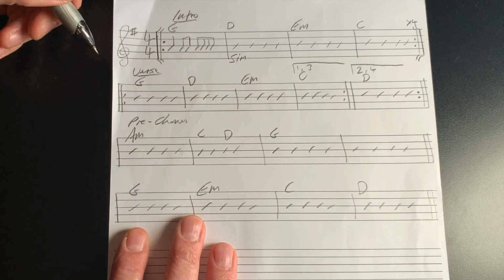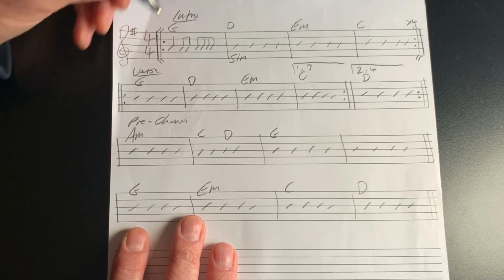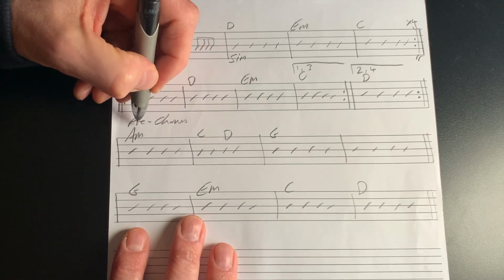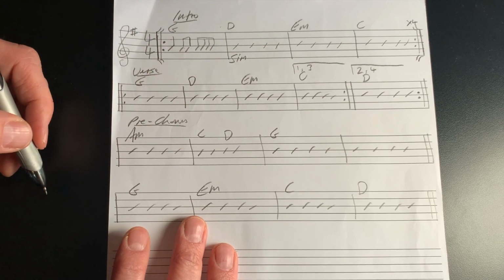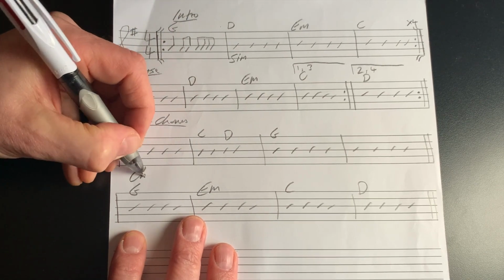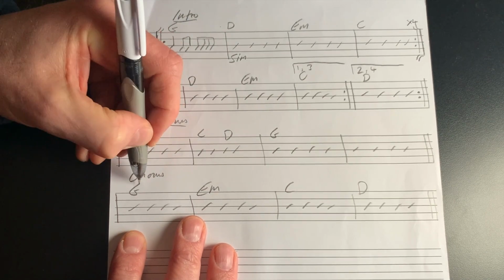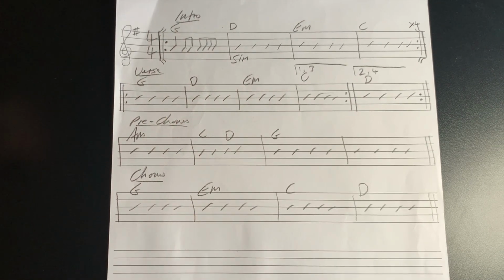By the way, sometimes these things are simply labeled A, section B, C, and so on. I'm going for the more conventional pop style. And then we might have a chorus here. My handwriting's terrible, sorry about that.